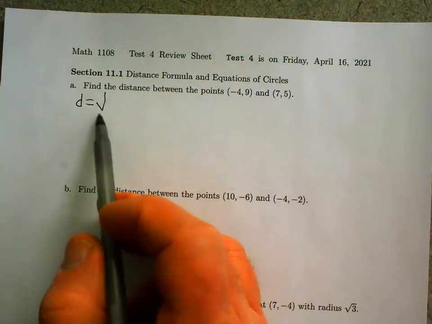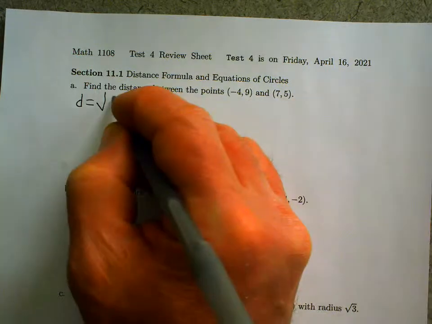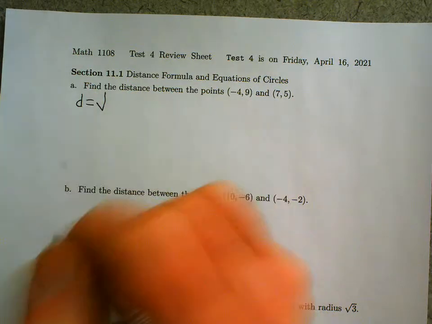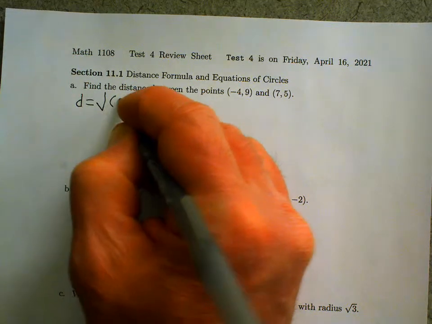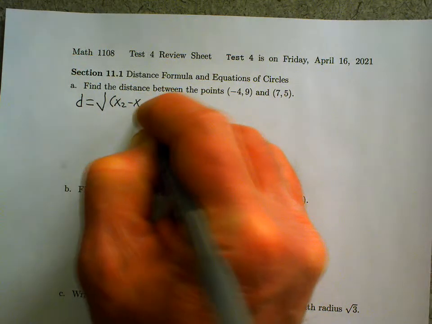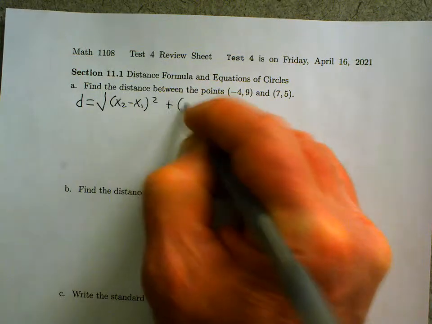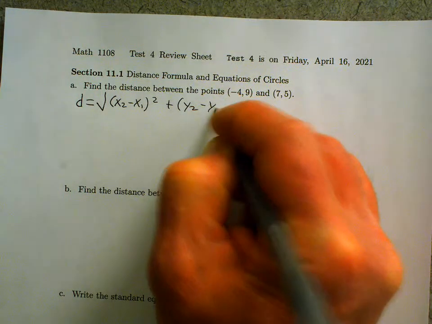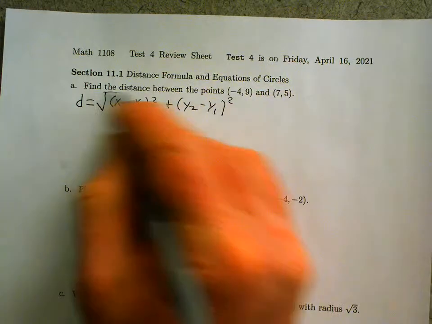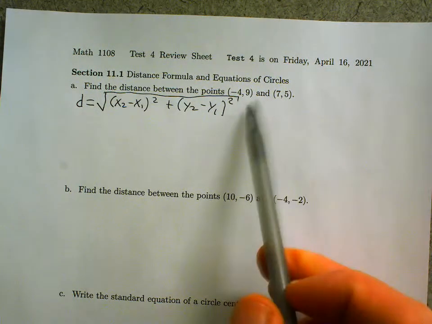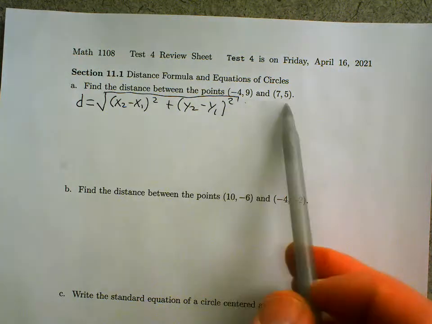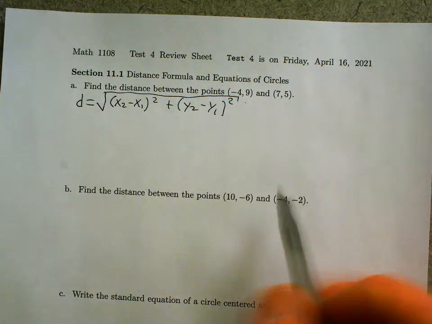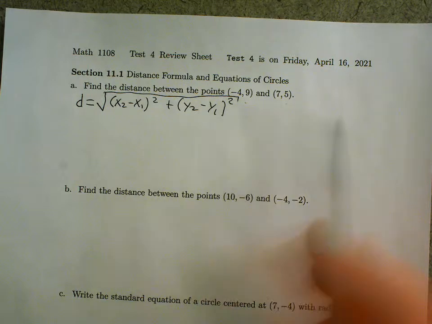The distance formula for finding the distance between points x1, y1 and x2, y2 is the square root of x2 minus x1 squared plus y2 minus y1 squared. When assigning x1, y1 and x2, y2, it doesn't matter which one you assign.